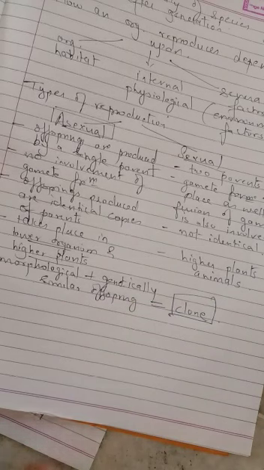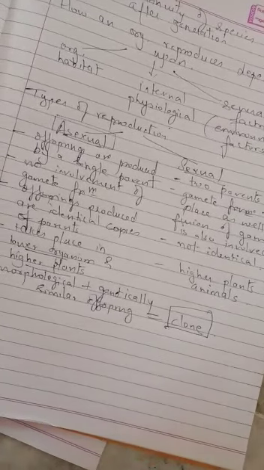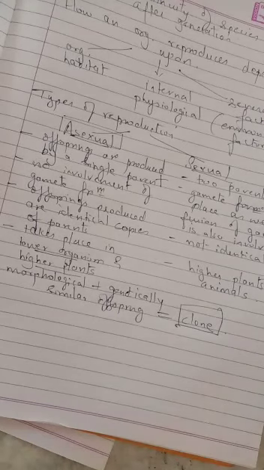I hope it is clear in your mind. If we repeat the points: in asexual reproduction, offsprings are produced by a single parent; in sexual reproduction, two parents are involved. Here there is no gamete formation; there gamete formation takes place as well as fusion of gametes. Here the offspring produced are identical to their parents, whereas there they are not identical. Asexual reproduction takes place in lower organisms and higher plants, and sexual reproduction takes place in higher plants and higher animals. And morphologically and genetically similar offsprings are called clones.